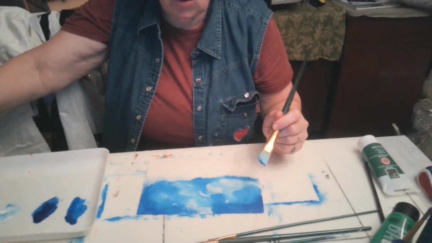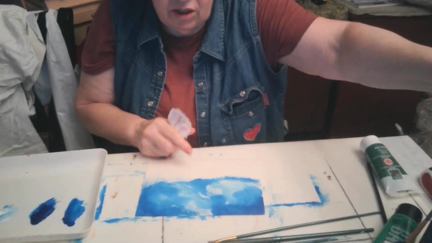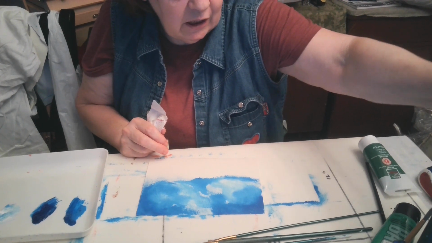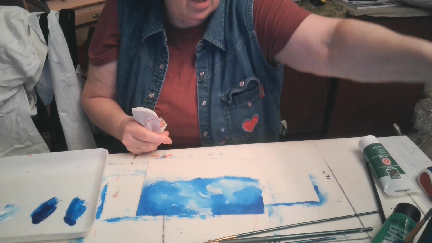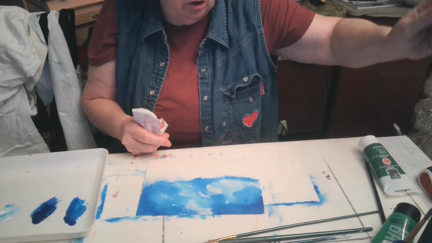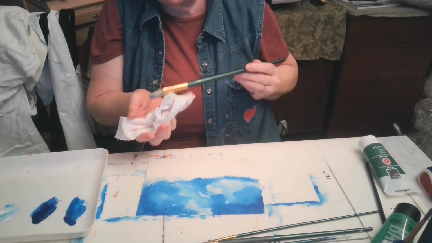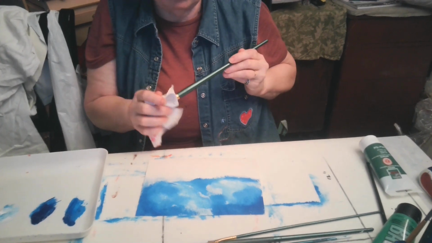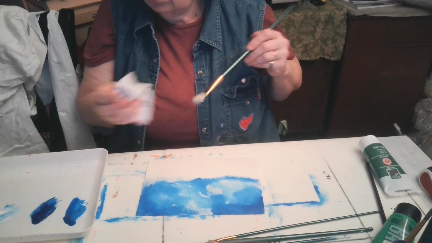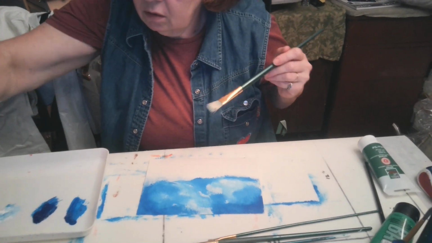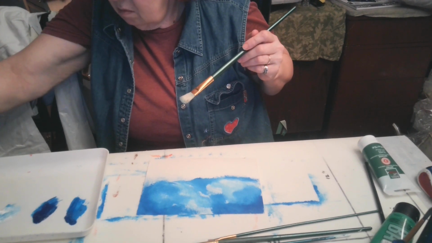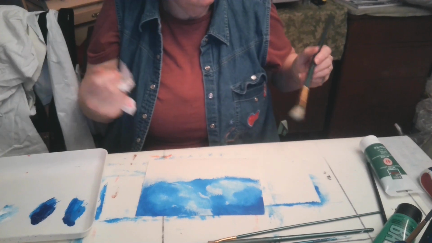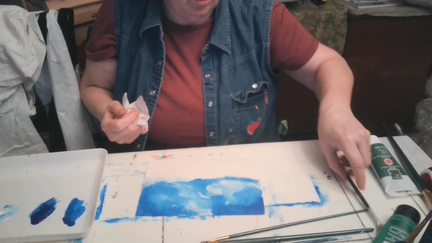What happens with this one is, now that it's basically dry, I need to have my 3 shades of blue. Actually, I need to make a 4th shade of blue. Now, I don't have my palette knife out here, I don't think. Do I have it out here? I don't think so. Or do I? I did have it out here earlier. But, anyway, I'll just use the brush that I'm going to use.